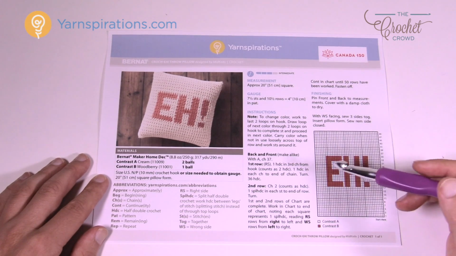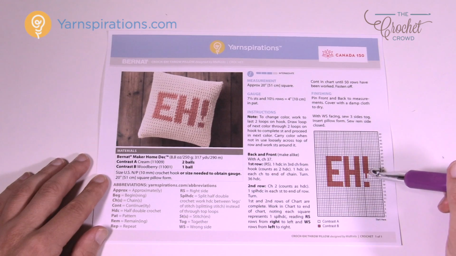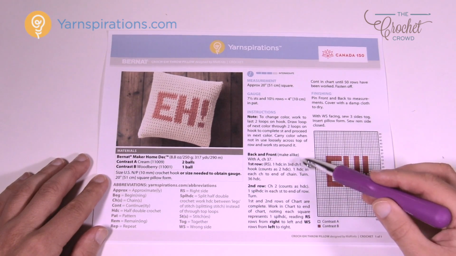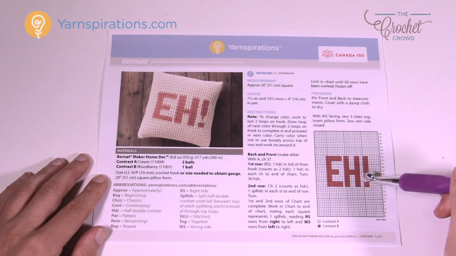But what I'm going to do is take you through the ins and outs of reading this chart so that you know what to do, and then I'm going to get you started with how to do the stitch work, and then I'm going to show you how to change your yarn colors because this is using tapestry crochet work. So without further ado, let's take a look at the chart carefully.